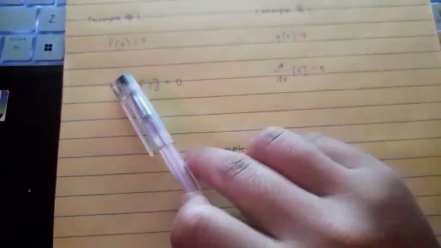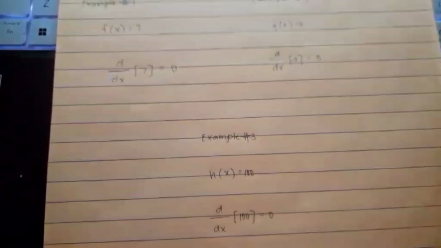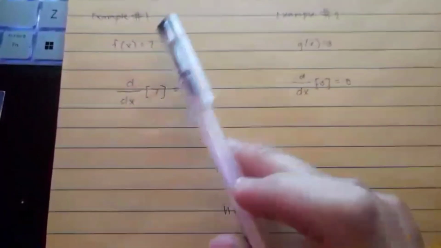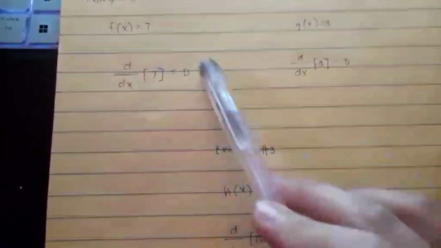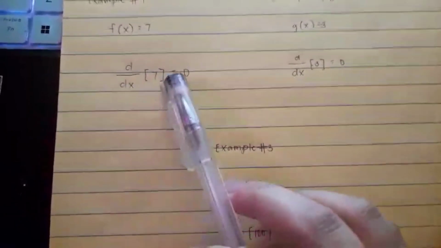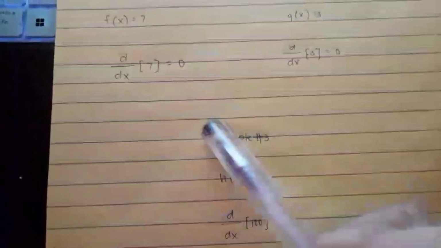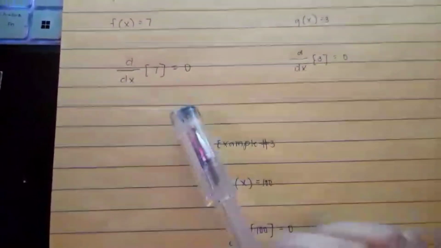For number 1, f of x equals 7. The function is constant because the number does not change. It is always 7 no matter what. The rate of the derivative is 0. Look at the formula. d over dx of 7 equals 0 because it does not change, or the number is constant. It does not increase or decrease.